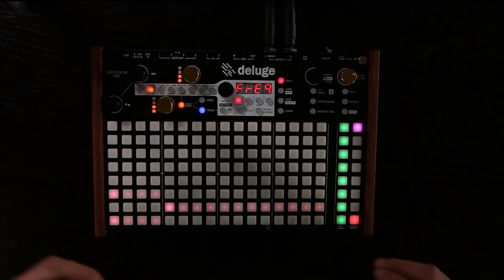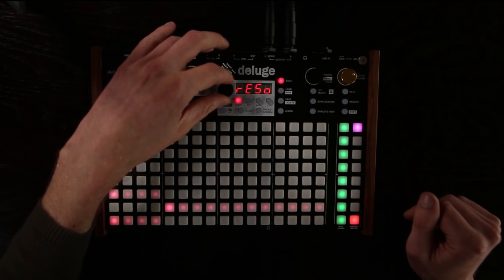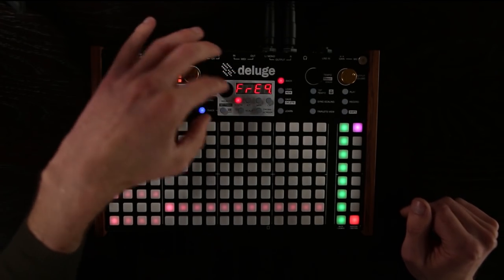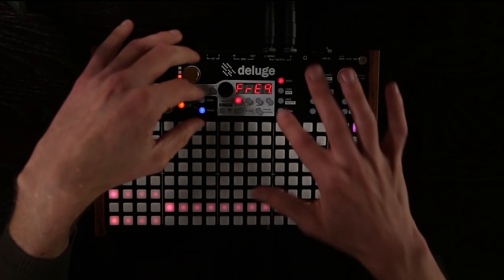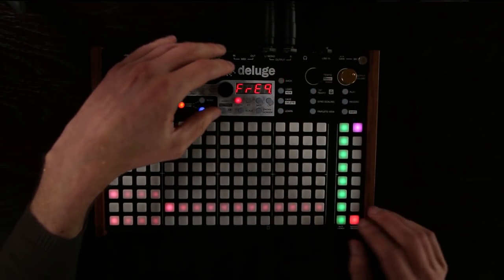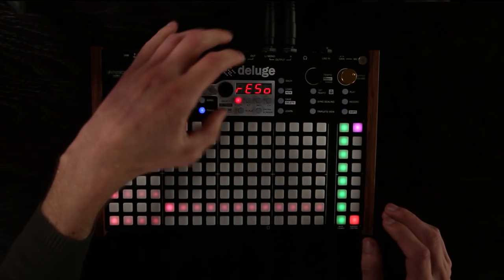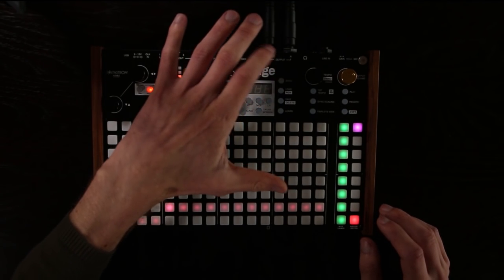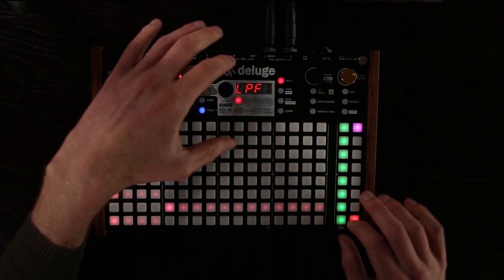So, and now we're back in the menu where we had selected to go into frequency to set its value and patch things to it. You see now it has a dot next to it indicating that there is patching on that parameter. You could also do the same for resonance or any number of different parameters.